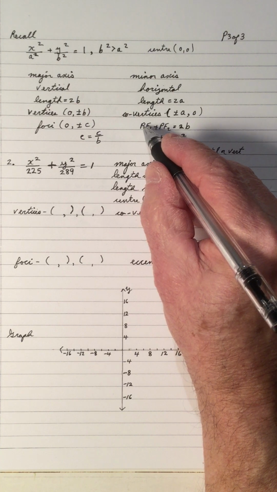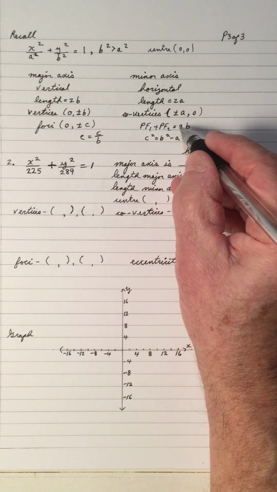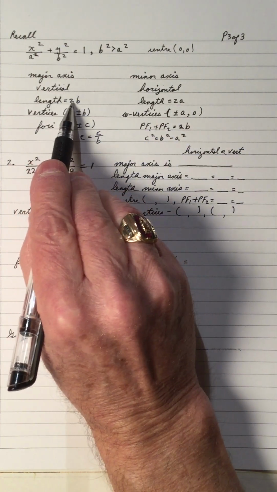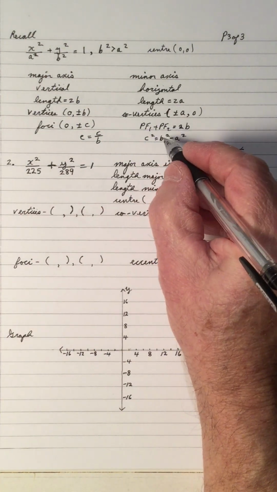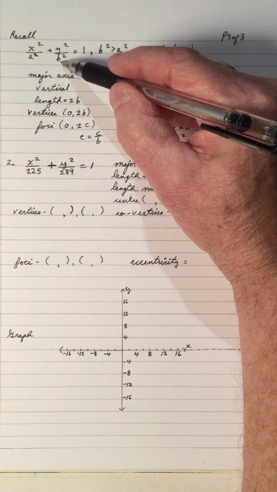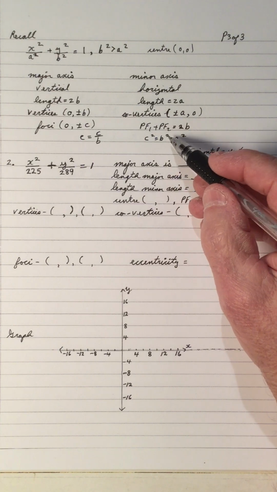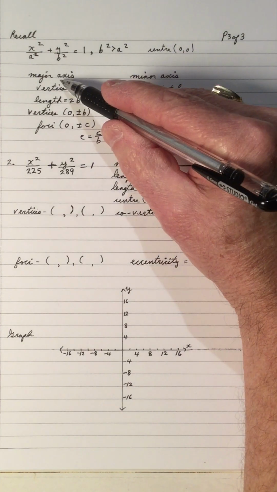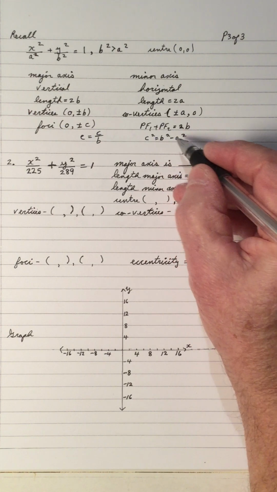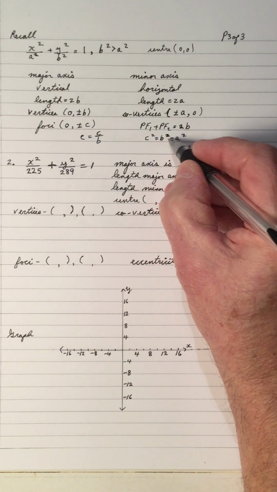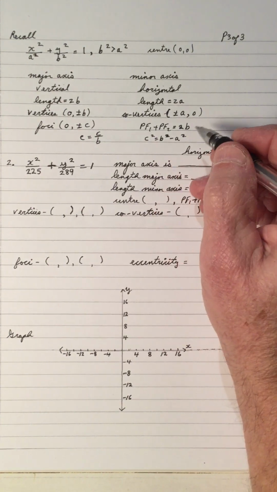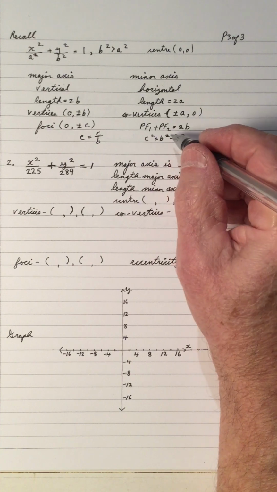So PF1 plus PF2 equals 2b, because it's the length of the major axis, 2b. And c squared equals b squared minus a squared. Again, it has to be the larger of these two numbers first. So because its major axis is vertical, c squared is b squared minus a squared. If you did the difference of the squares and got a negative, you know you should have it reversed, because it always has to be a positive number.